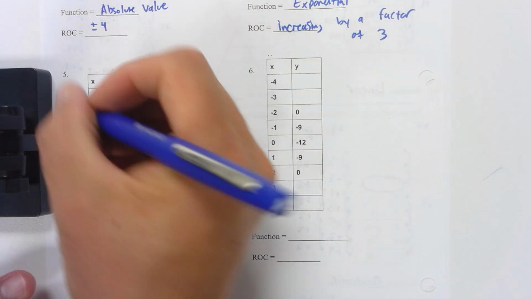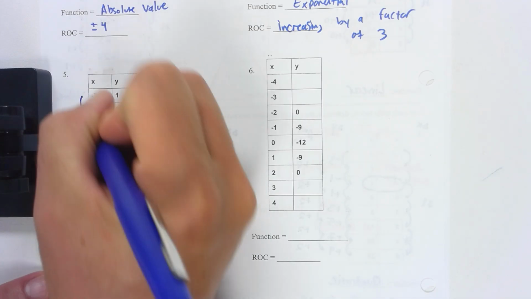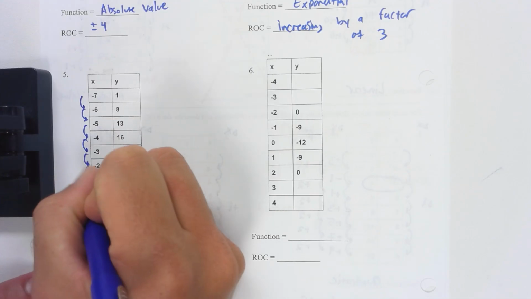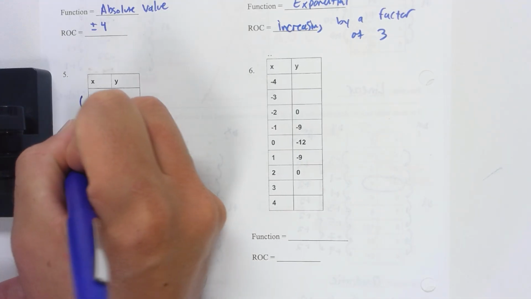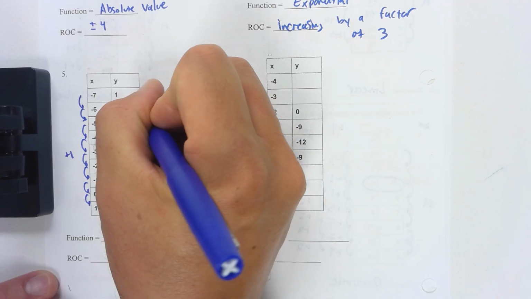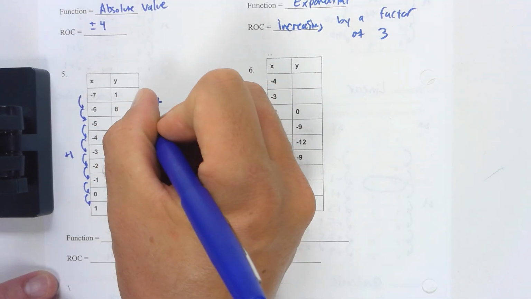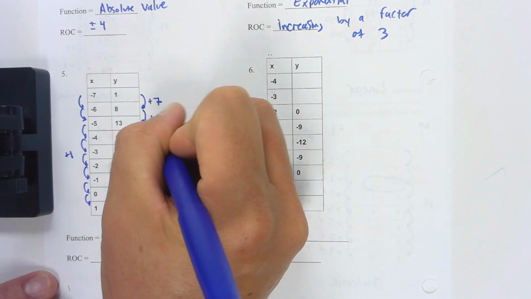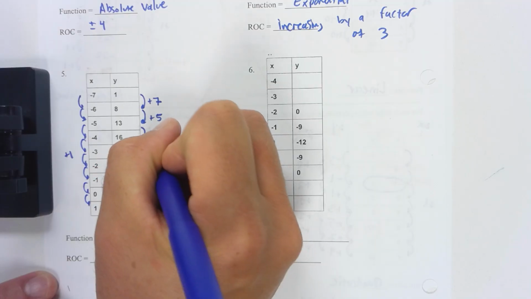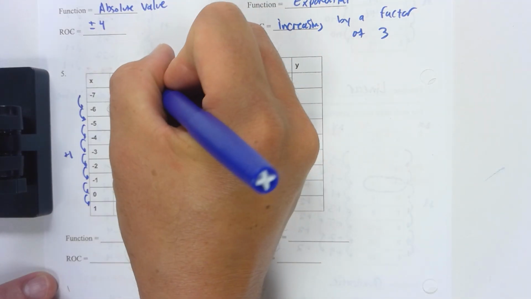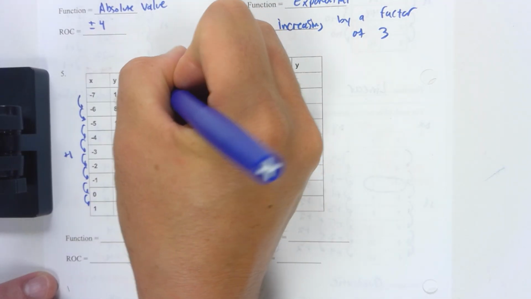Okay, always start with change in y's and change in x's. All of these change in x's are plus 1. The change in y's go from 1 to 8, so plus 7. 8 to 13, plus 5. 13 to 16, plus 3. 16 to 17, plus 1. And 17 to 16, now we're subtracting 1.